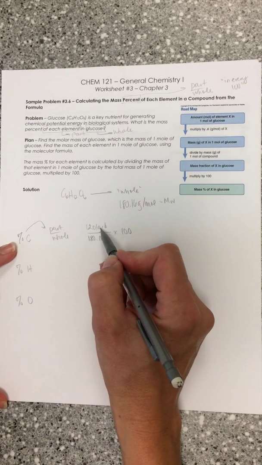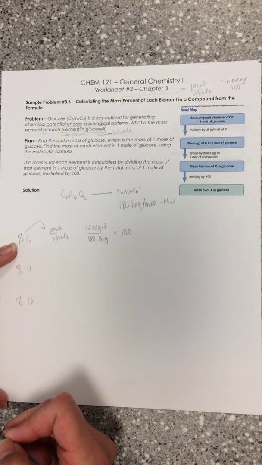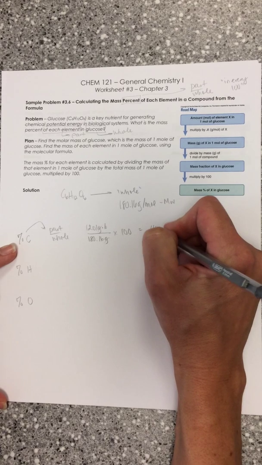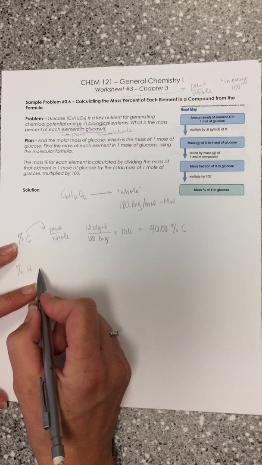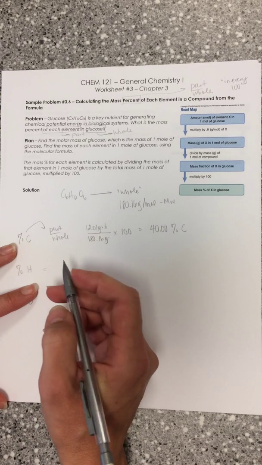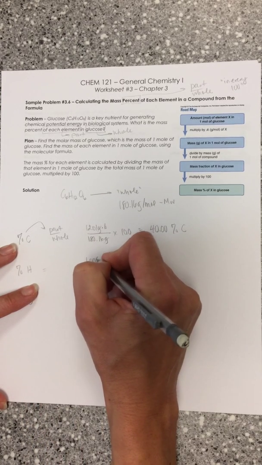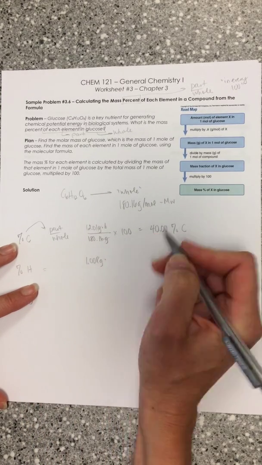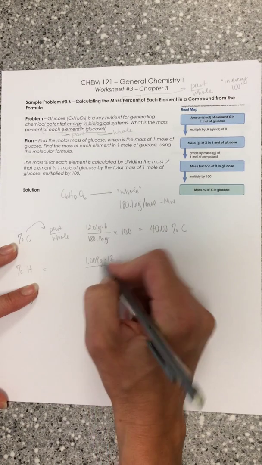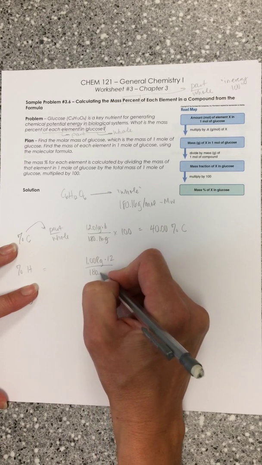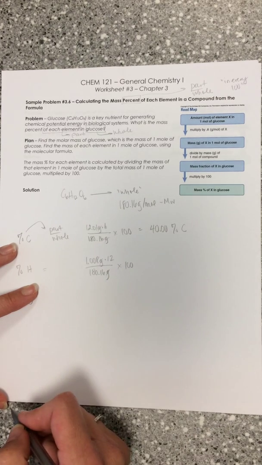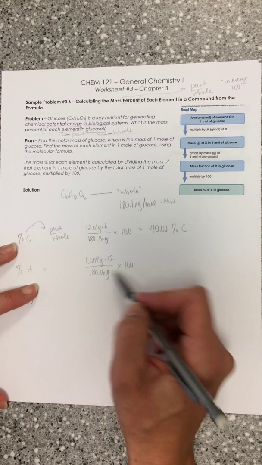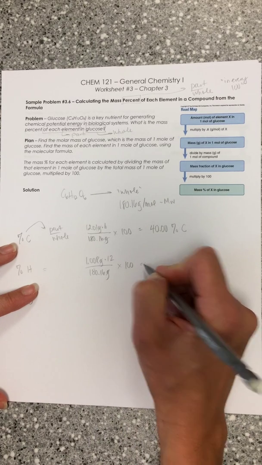Now this is one case where our answer is actually not going to have units. Percents don't have units because our units of grams are going to cancel. Well, we get that it's 40.00% carbon. Doing the same thing for hydrogen, we're going to have 1.008 grams for each hydrogen, and we have 12 of them, over 180.16 grams. Again, grams are going to cancel. To convert a ratio to a percent, you multiply by 100.